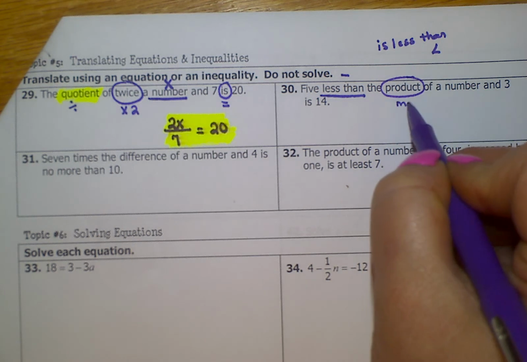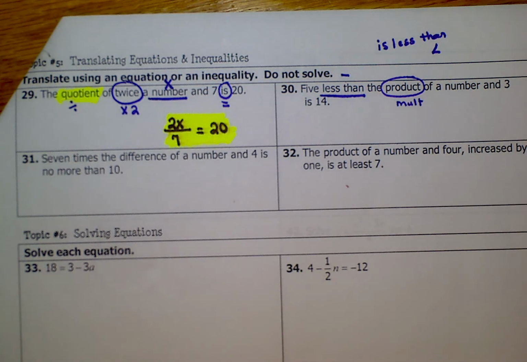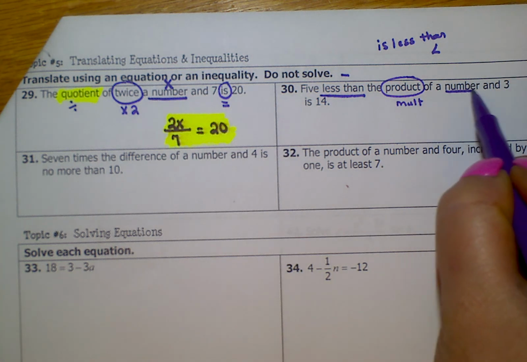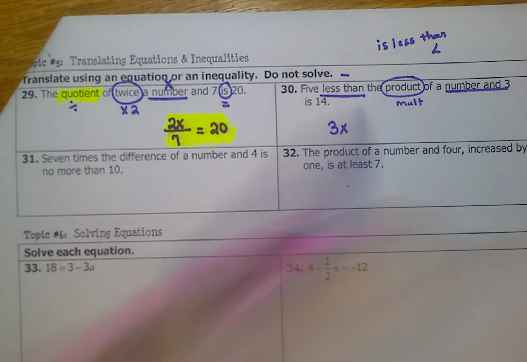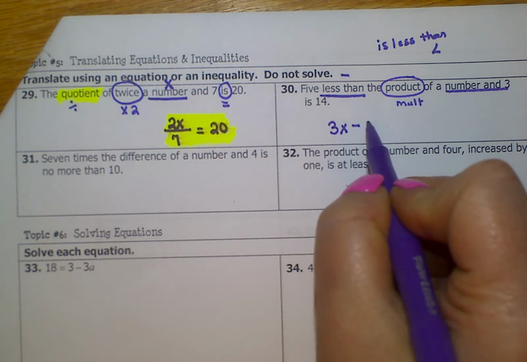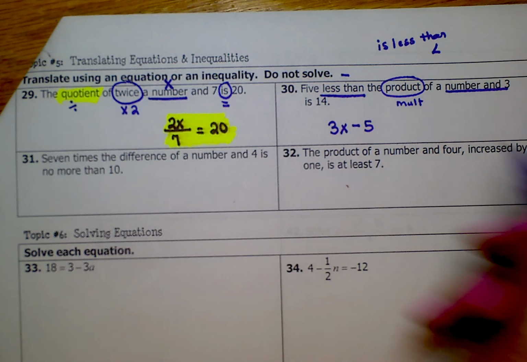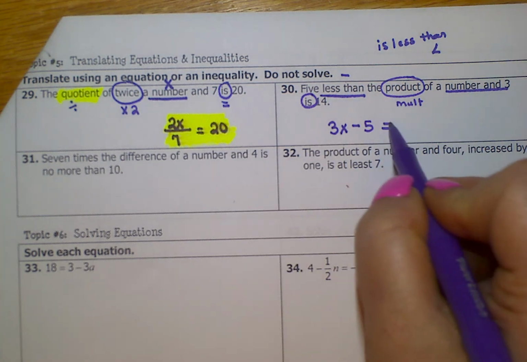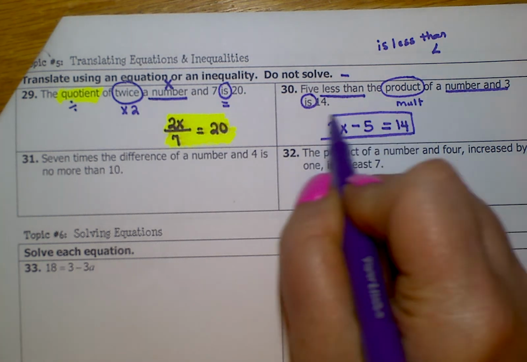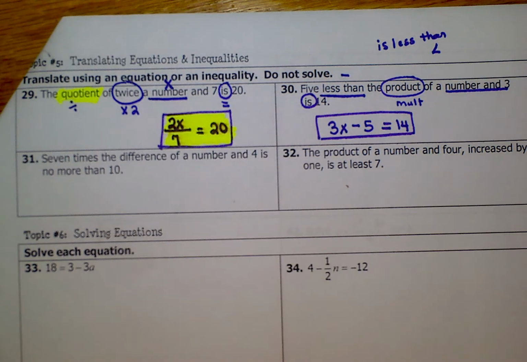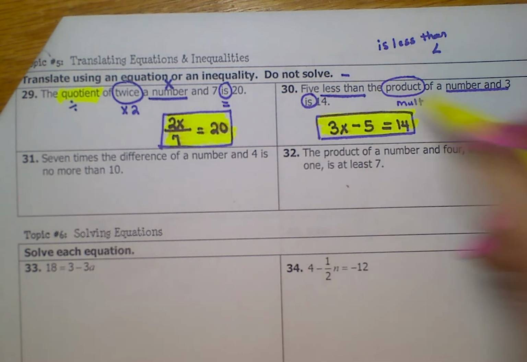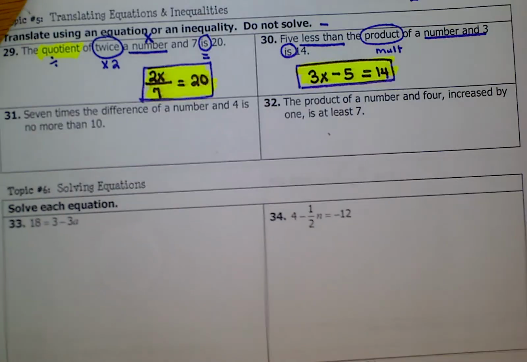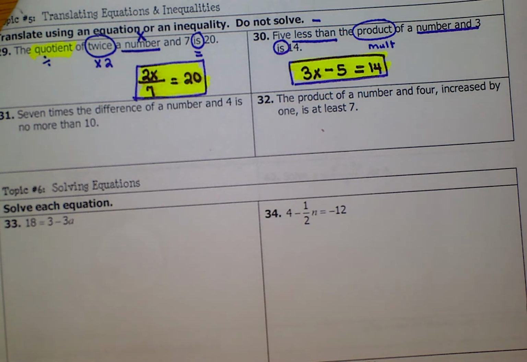Product means multiply. Okay? So 5 less than the product of a number and 3. Now, if it is less than, it's coming off of 3 times that number. So you have 5 less than 3 times that number, and it is equal to 14. Now, you probably need to look back over your vocabulary with those words, because sometimes you can forget those. So think about quotient, divide, product, multiply.